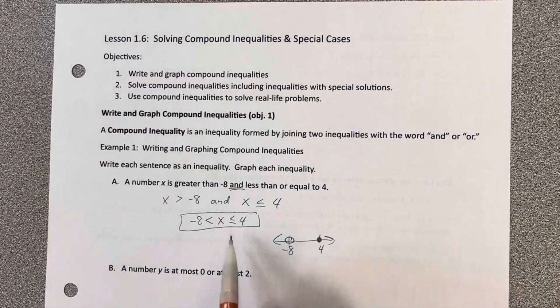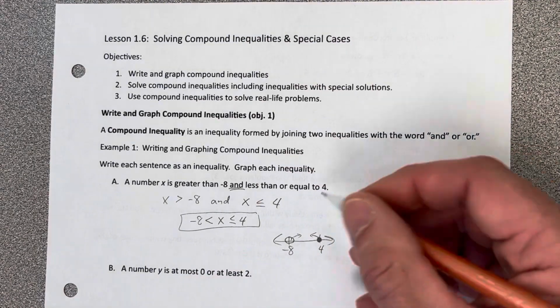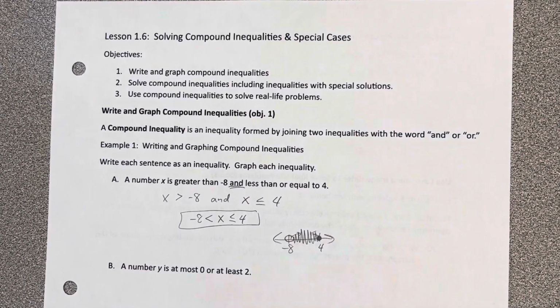But double check here. X is less than or equal to 4, greater than -8. Do you guys see how they're going to overlap? So I want you to shade in the middle. Even if you're used to just using arrows, I want you to shade in the middle.